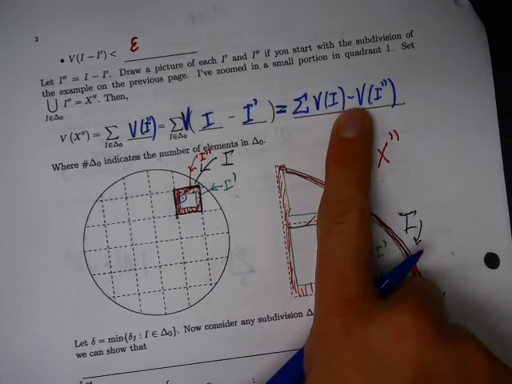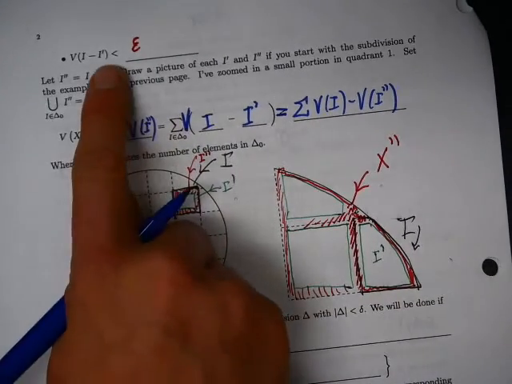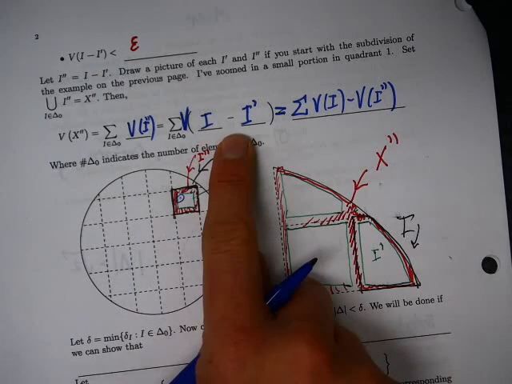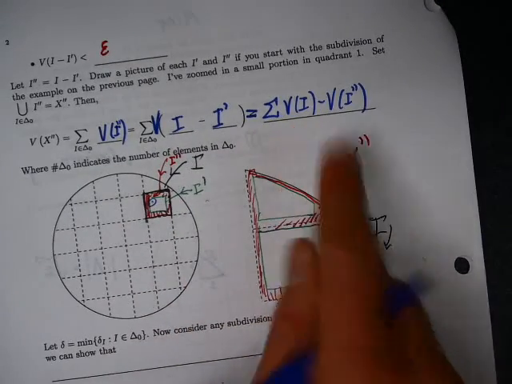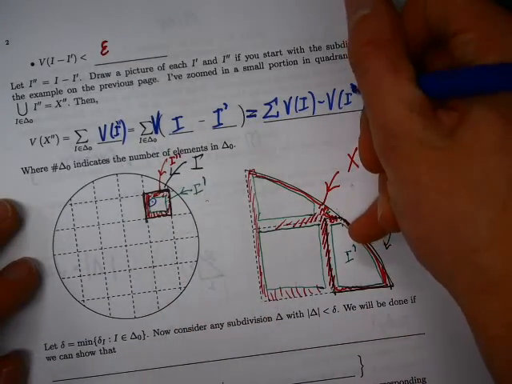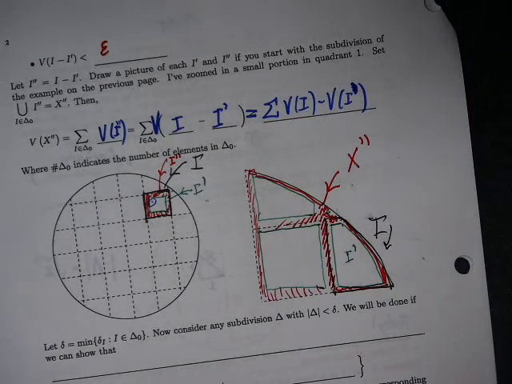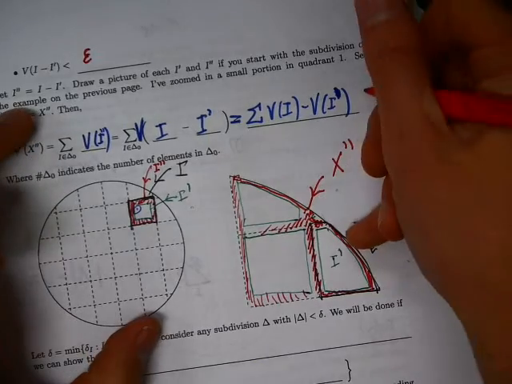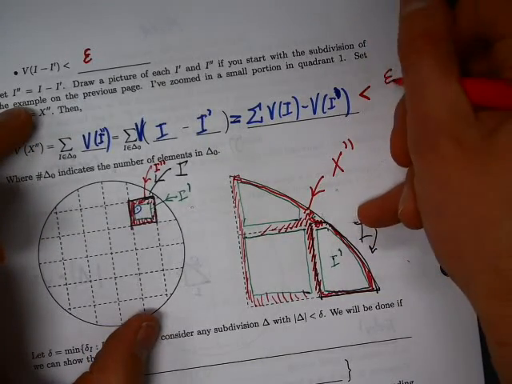Each of these blue quantities is less than epsilon. And that last volume, should it be an I double prime or an I prime? Better be an I prime. Thank you. So right now I've arranged this to be less than the red epsilon.